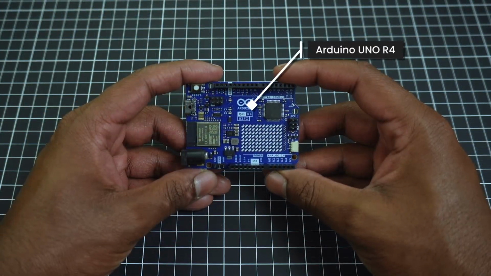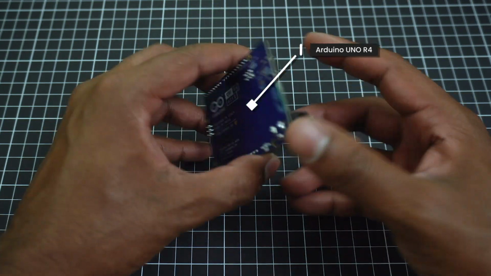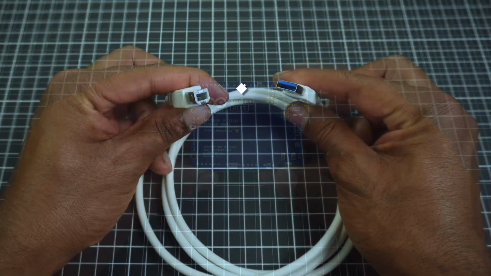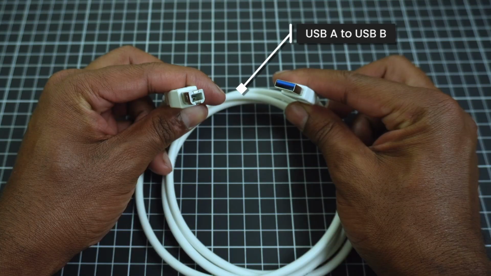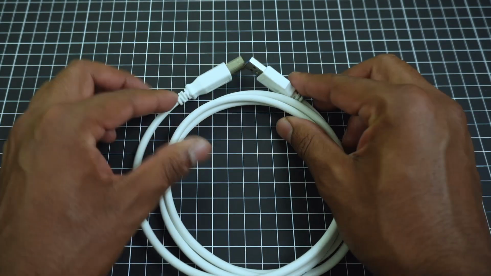Alternatively, you may use the newer Arduino UNO R4 if that is what you have. Next, you will need a USB-A to USB-B cable to connect the Arduino board to your computer for both power and programming.